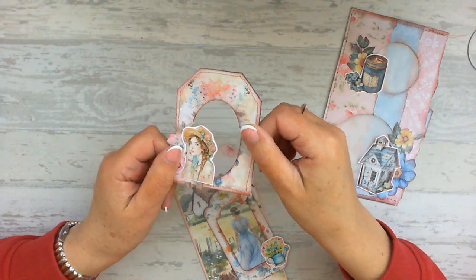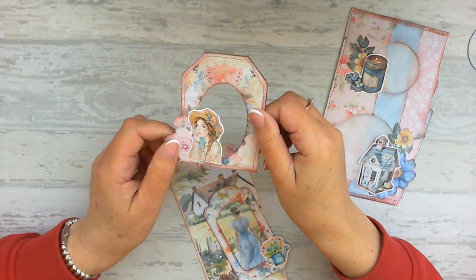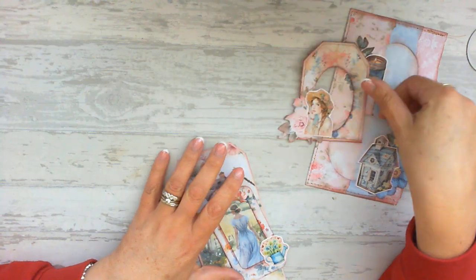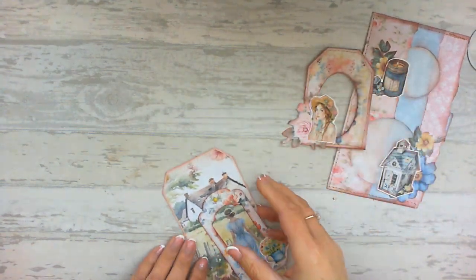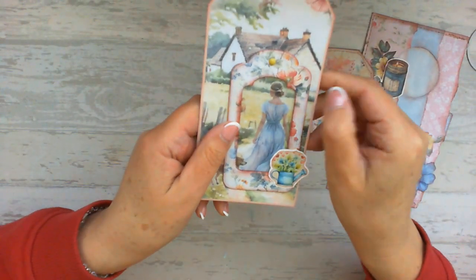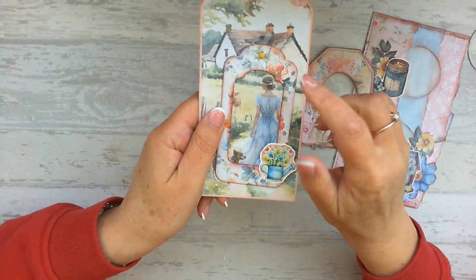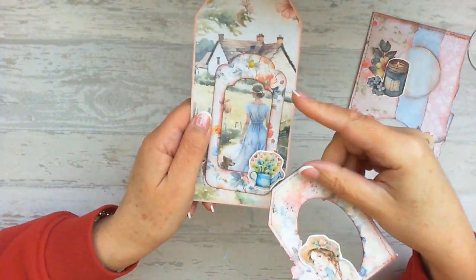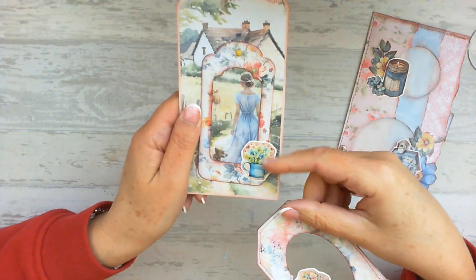And when I made that one, I kind of got thinking about the focal point, and I came up with this idea. So I made the tag very similar to this one, but the tag shape's just slightly different.